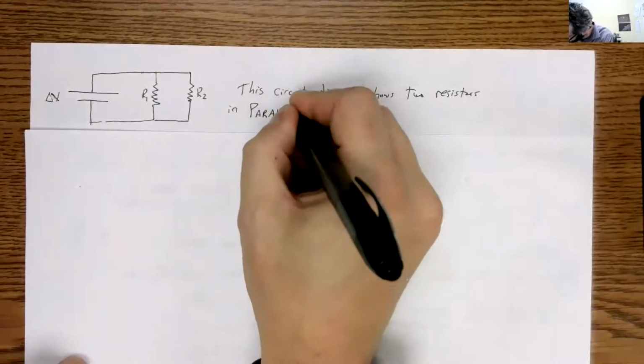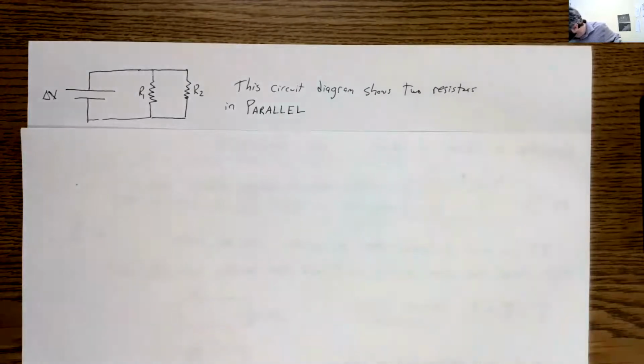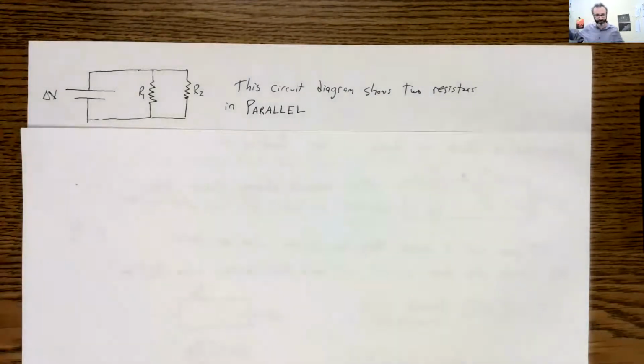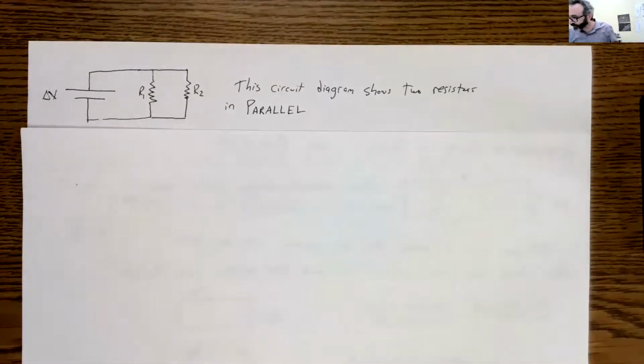I usually, for some reason, always spell parallel wrong, but I think that's okay. I always put the wrong number of L's in the wrong places. But I think we're good.